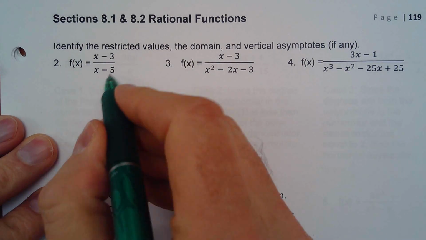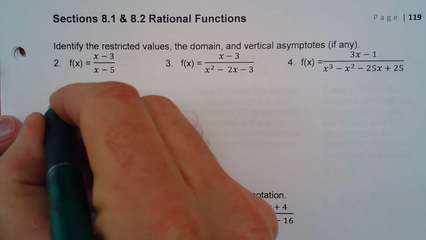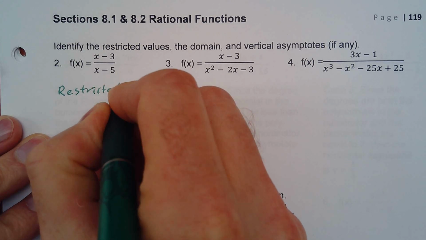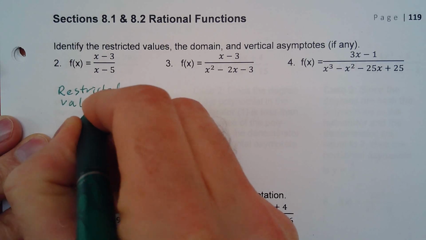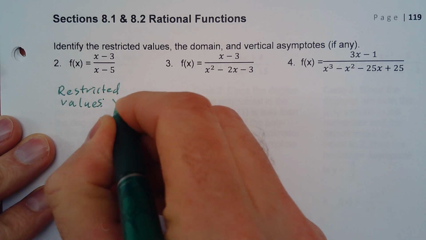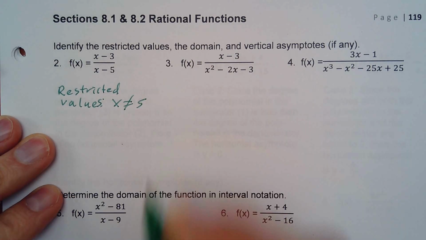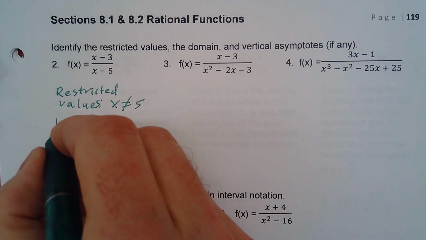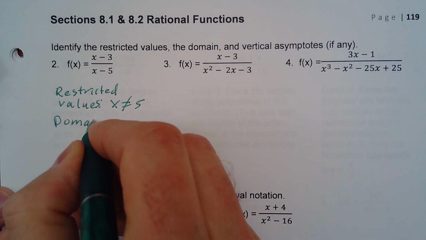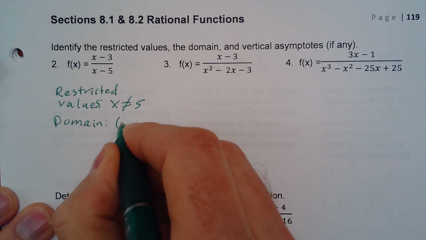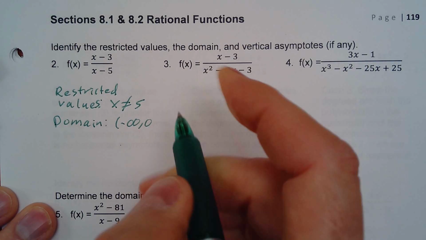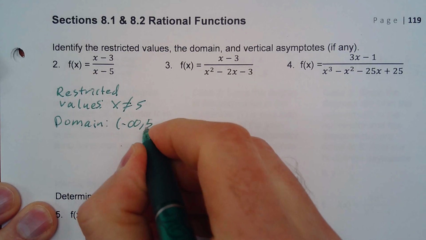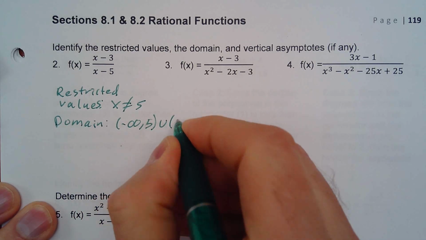Here, x cannot be equal to 5, so my restrictive value is x cannot be equal to 5. That means my domain here is all real numbers except for 5, so the way we would write our domain is negative infinity up to 5, parentheses, union, 5 to infinity.